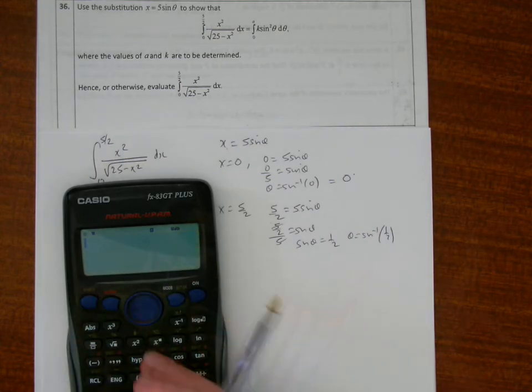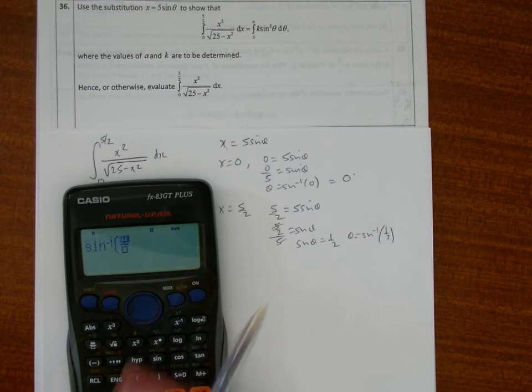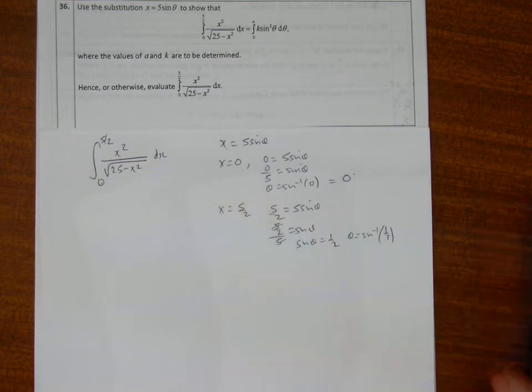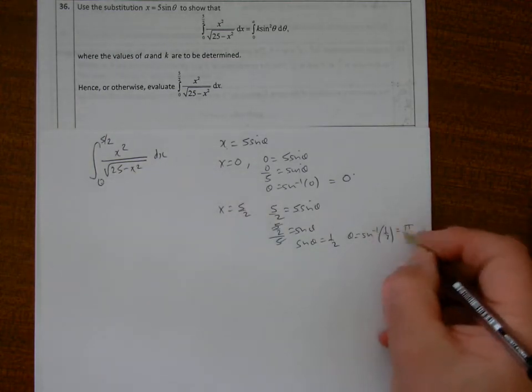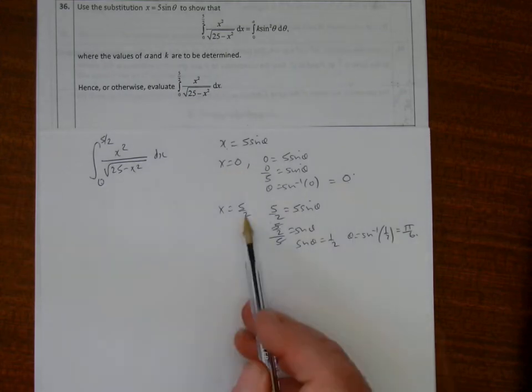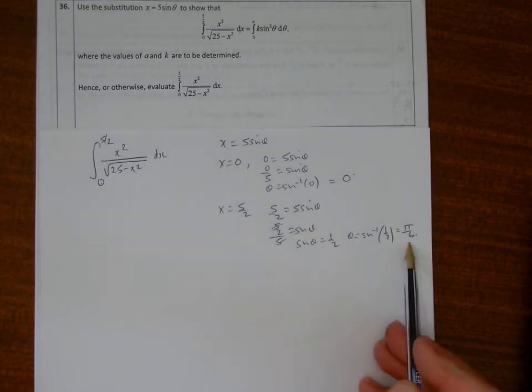So if I press shift sine of a half, I got a 6th of pi, or pi by 6. So there's my limits changed. The 0 is mapping to 0 and the 5 over 2 is mapping to pi by 6.